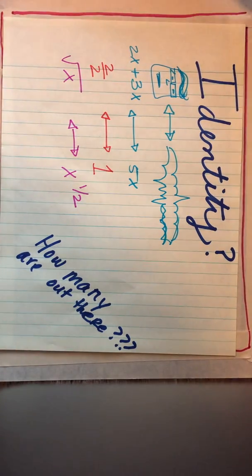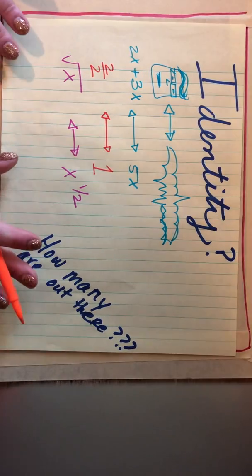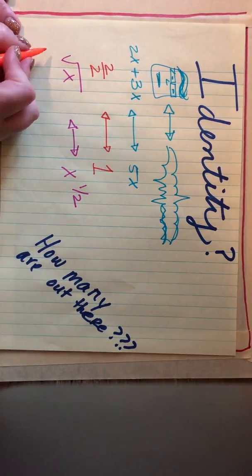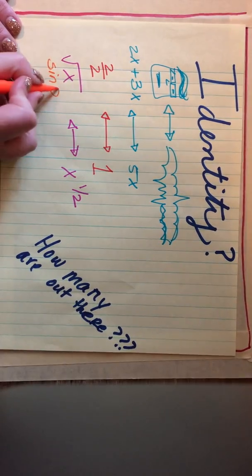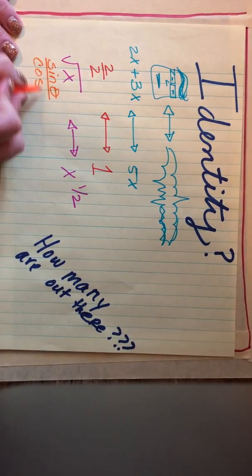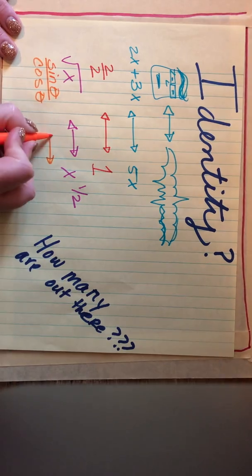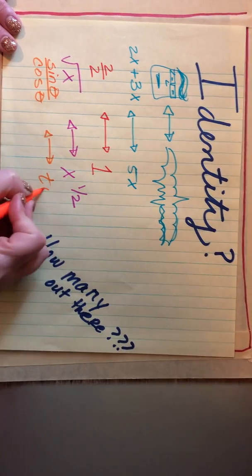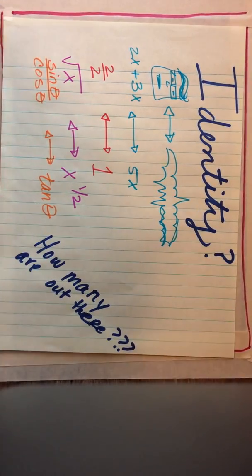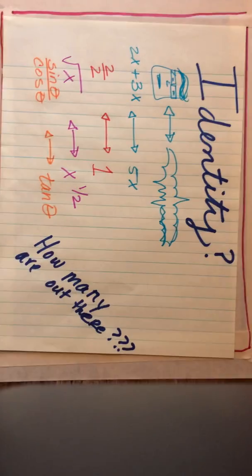Or in trigonometry, sine over cosine, sine theta over cosine theta, that's the same thing as tangent. That's an identity. They look different, but they mean the same thing.